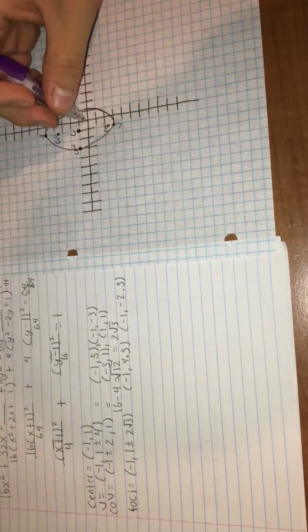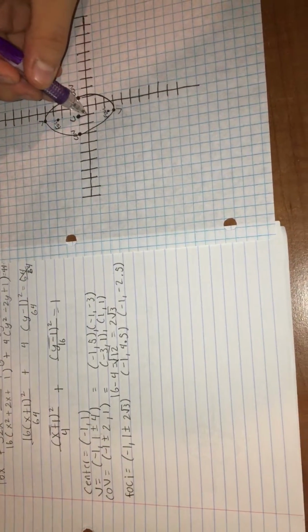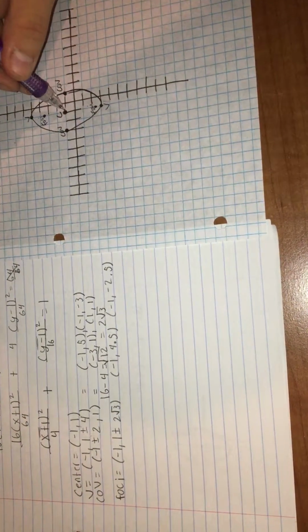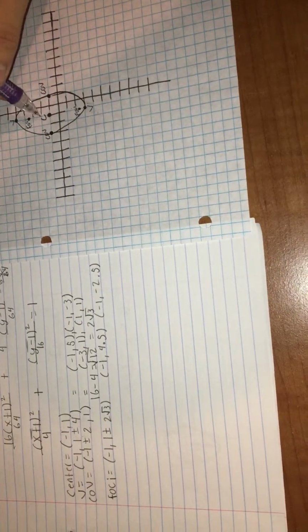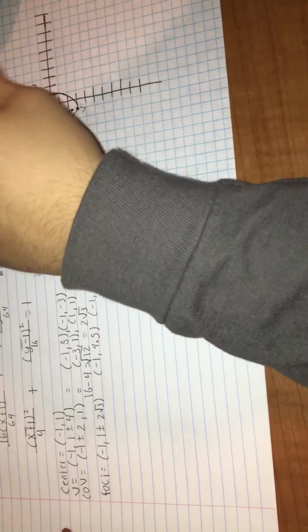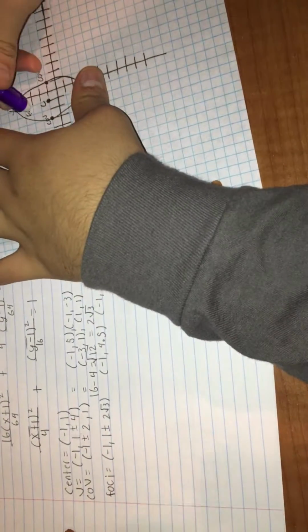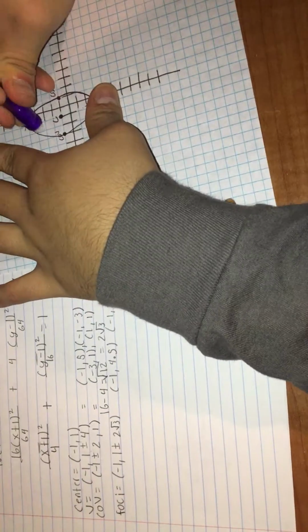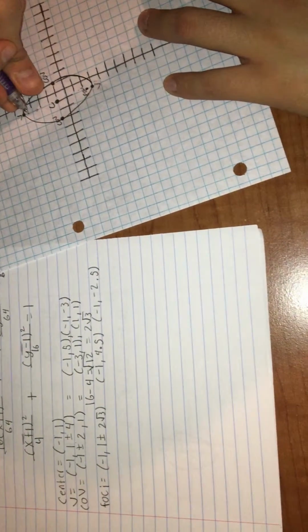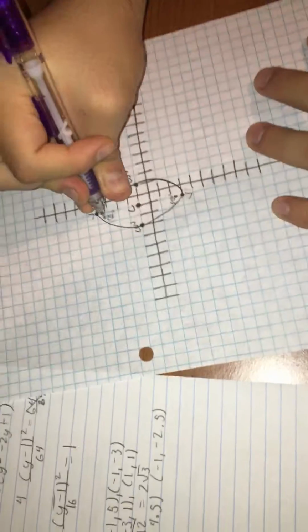In this case, it was -1, 4.5. You go left 1, and up 4.5 is 1, 2, 3, 4. Oh, wait, I plotted that wrong. Give me 1 second. Oh wait, 1, 2, 3, 4. Yeah, I plotted it wrong. All right, it'll be right here. All right, which is the foci. All right, there you go.